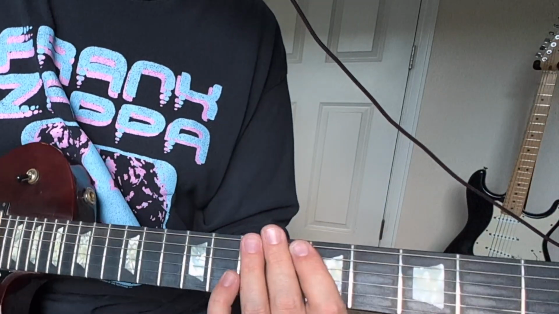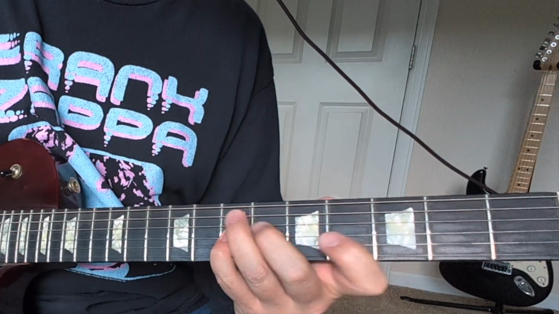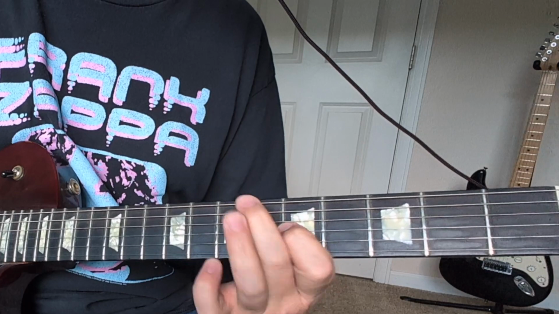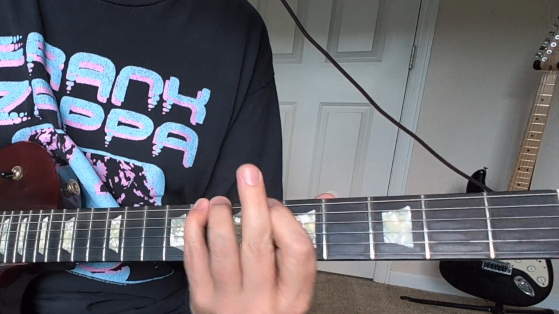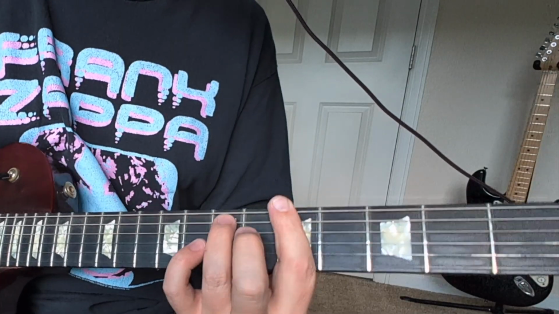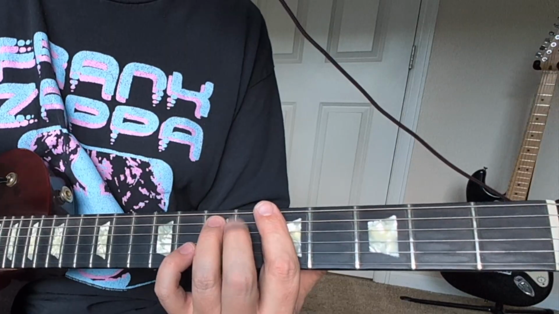Okay, let's say we're doing the other one, which has the F instead of the F sharp. So I'll be A minor 7 to D minor 7, and we'll do a little different groove. 2, 3, 4.